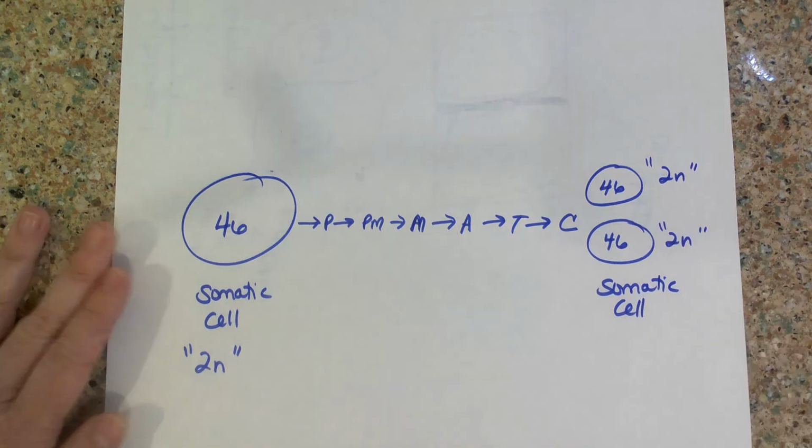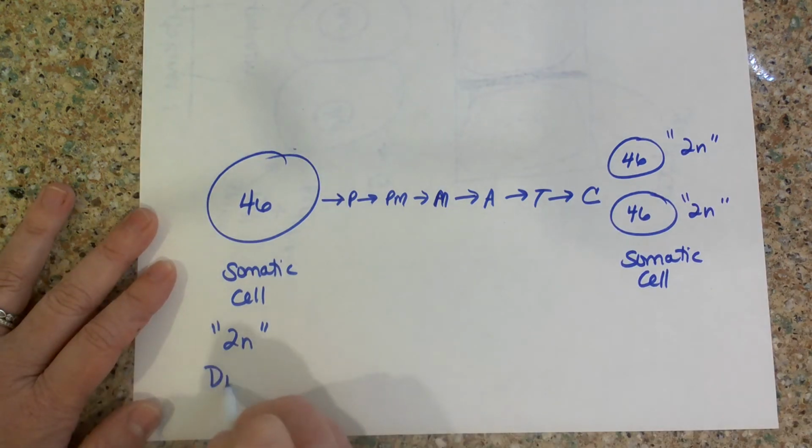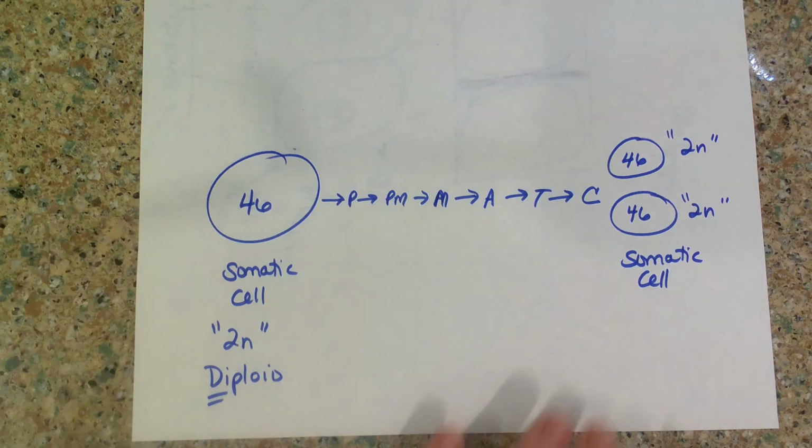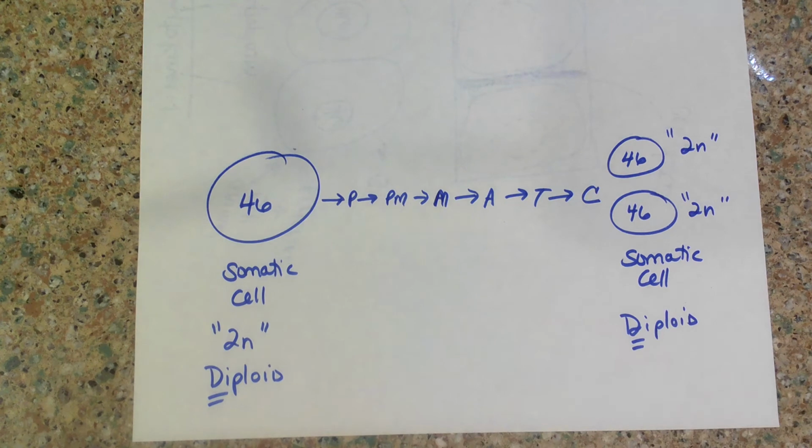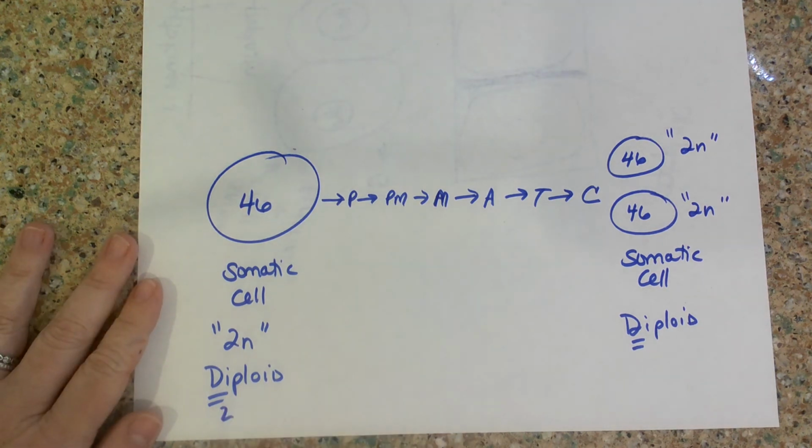They also refer to them as being diploid. Di means two. All right, and these are also diploid. People say it different ways. But that means that these cells have all the chromosomes. There's two of every chromosome in the cell.